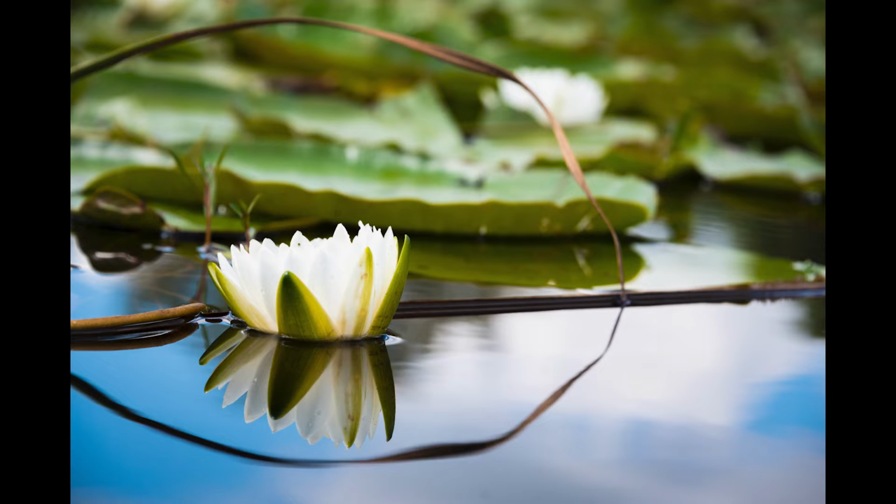It's not a completely symmetrical image, because why? Because you have the lily pads in the back and everything, but where the flower is and the twig is, you're getting some symmetrical look there.